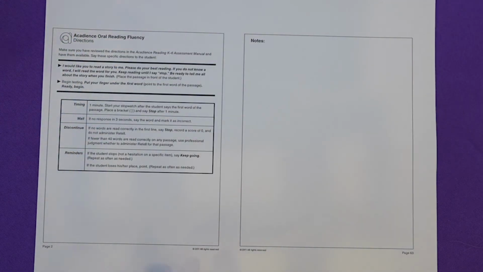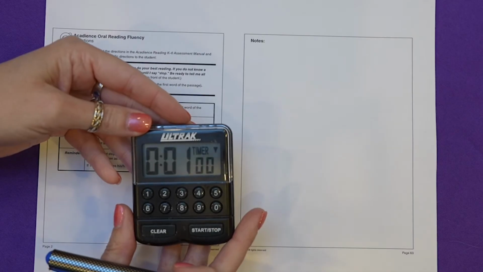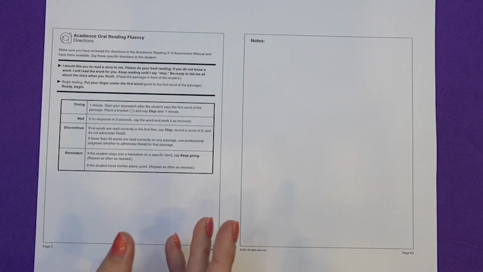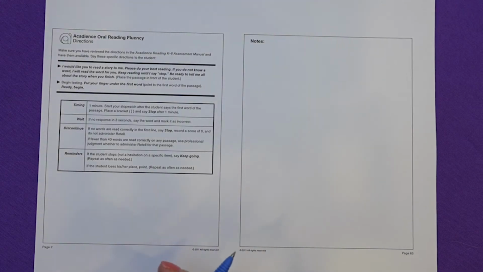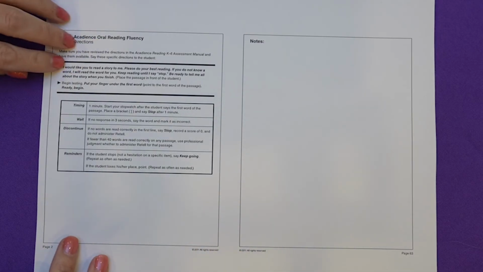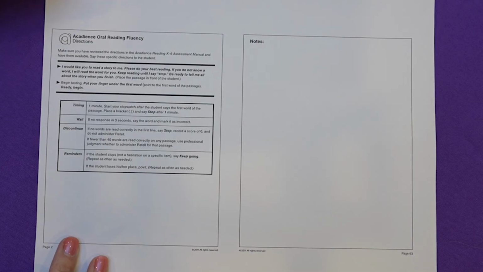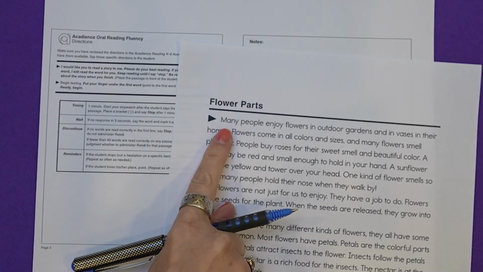And then you're going to begin testing. You need some type of timer for 1 minute because the student only reads for 1 minute. You know your students best. If you want a timer that just vibrates and you know that it's done so they don't worry, that's fine. You're going to instruct the student, put your finger under the first word, and you're going to watch that they do that.